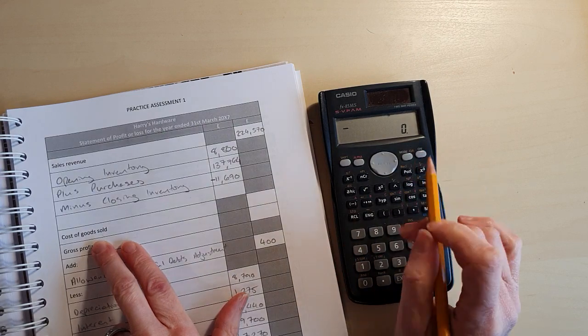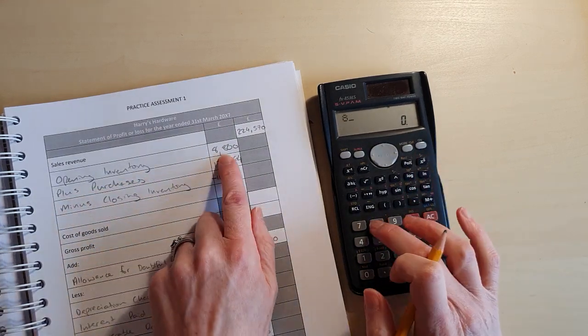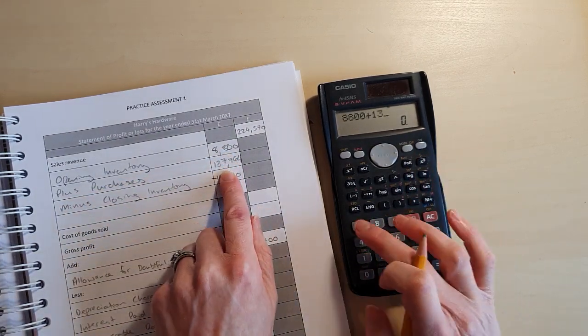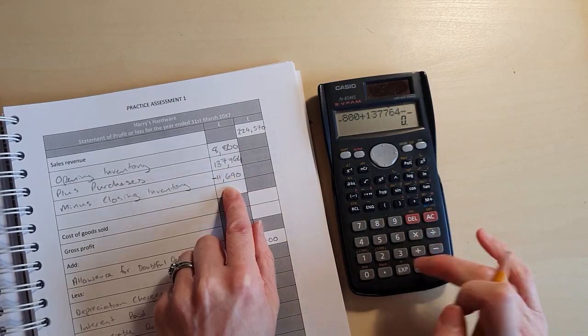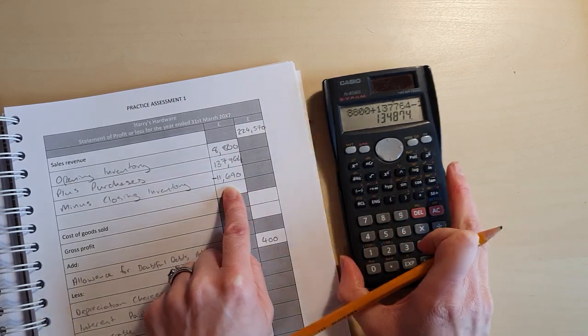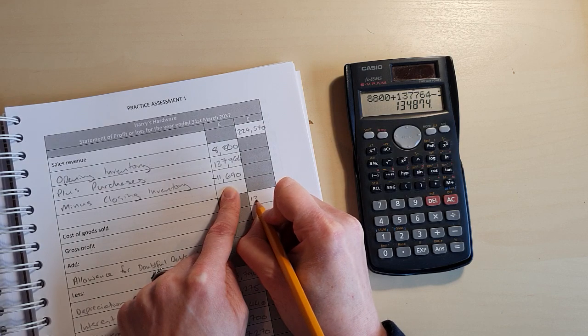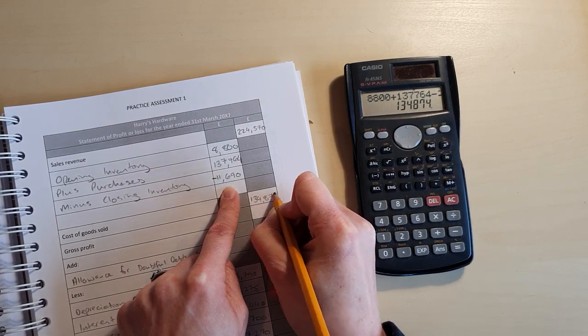Cost of goods sold. Right, so we've got 8800 plus 137,1164 minus 11690. 134,874.